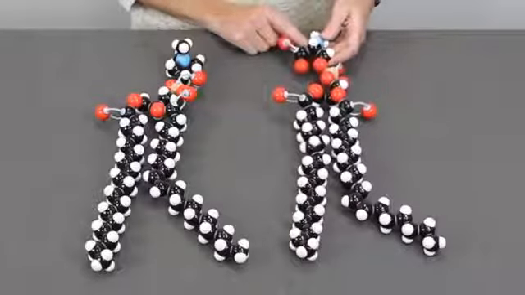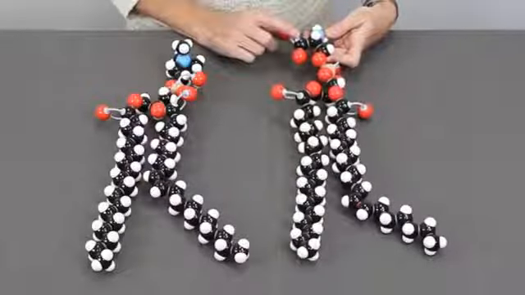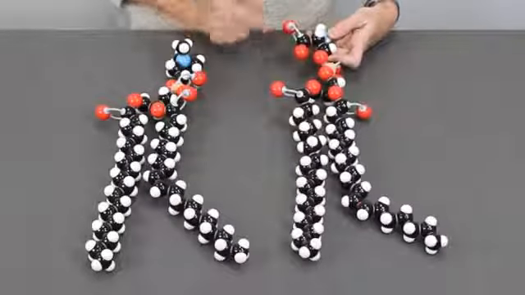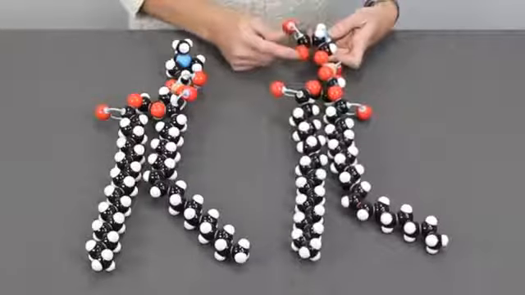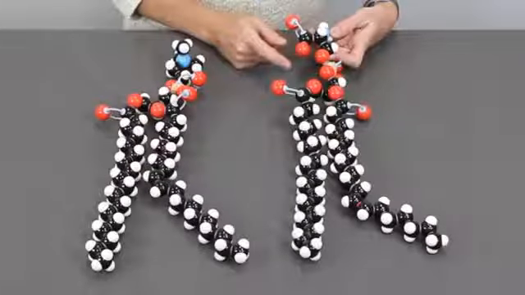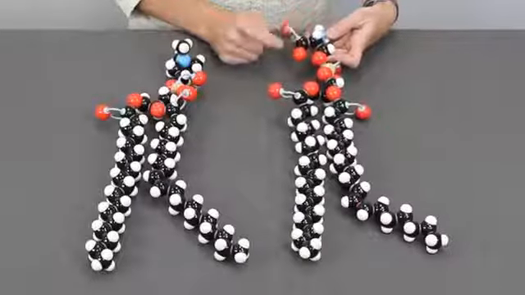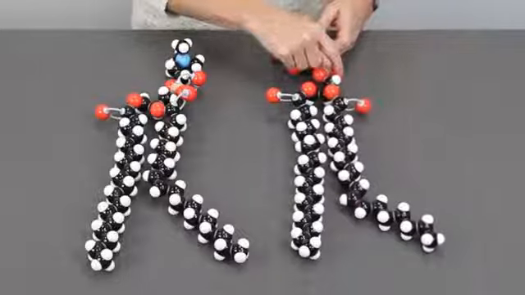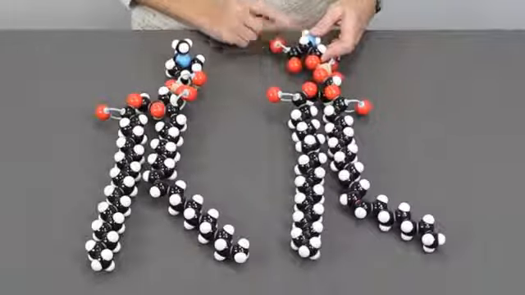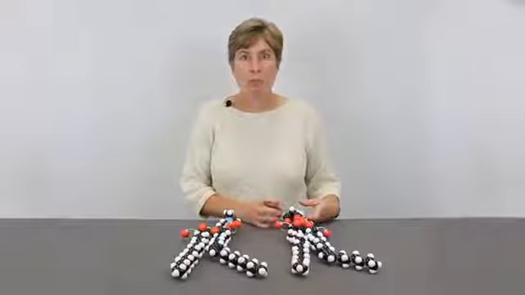But it also has this carboxylic acid group. Remember, we talked about the carboxylic acid group, which is the carbonyl double bonded oxygen and the single oxygen here. This oxygen, as you can see, again has one bond, and so it is also negative. So there's a negative charge here and here, and a positive charge here. That gives phosphatidylserine an overall negative charge.